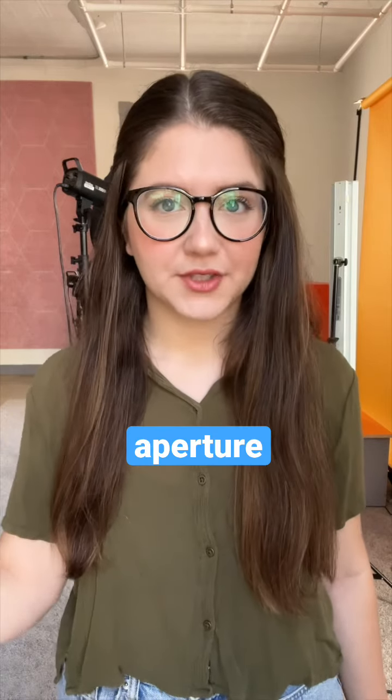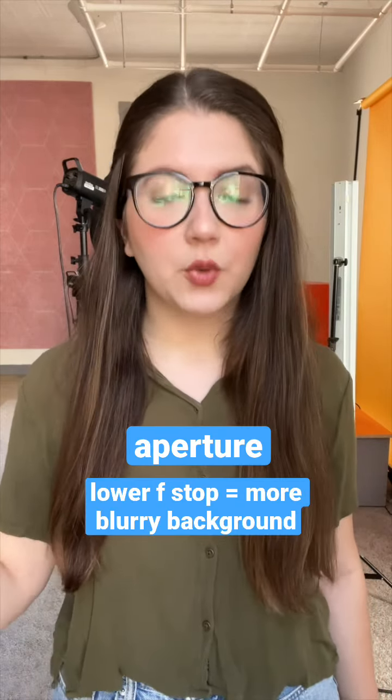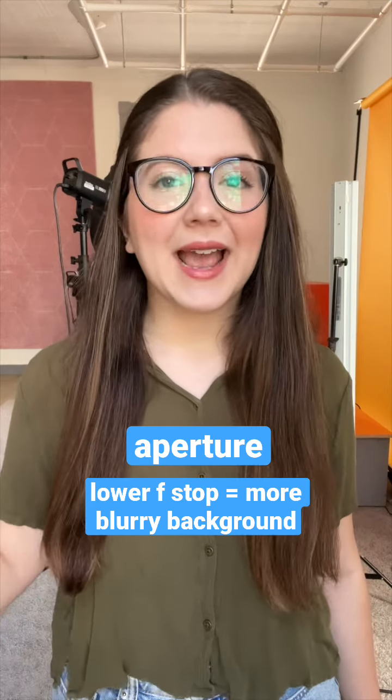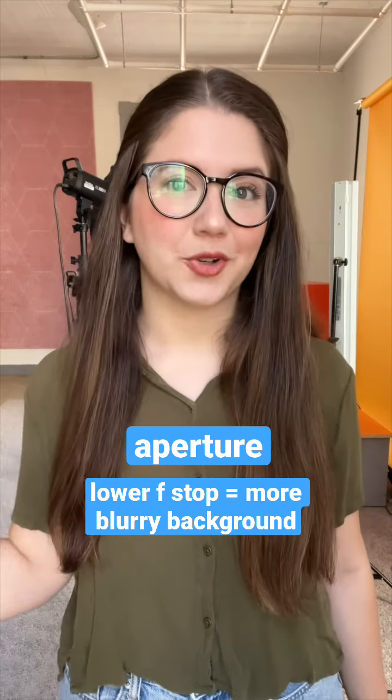Once you've set your frame rate, then you're gonna set your shutter speed, and your shutter speed is gonna be 1/2 your frame rate. The next creative decision you're gonna have to make is how blurry you want your background to be. And that's going to be impacted by how you set your aperture or your f-stop. So the lower your f-stop value, the more blurry the background is going to be, and the higher the f-stop value, the less blurry it's going to be.